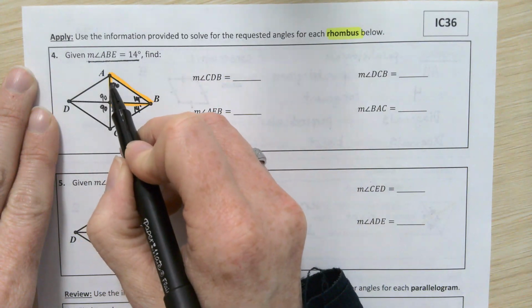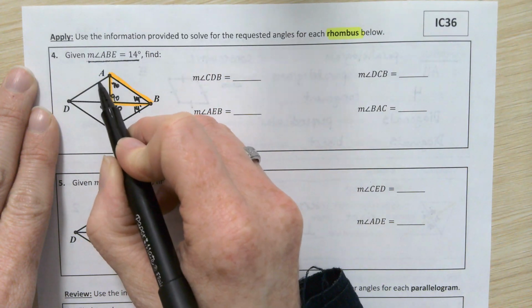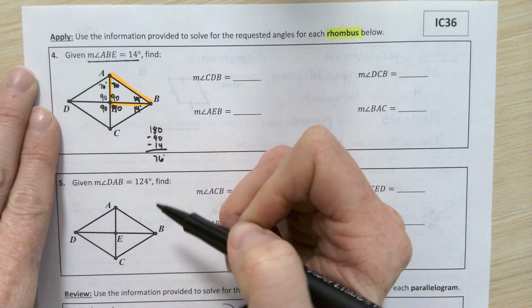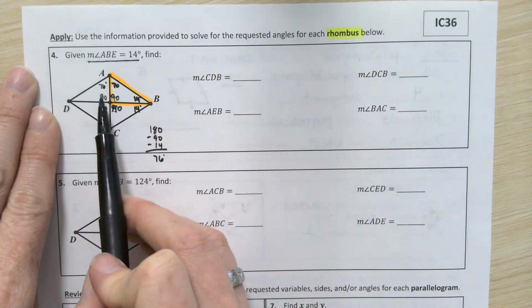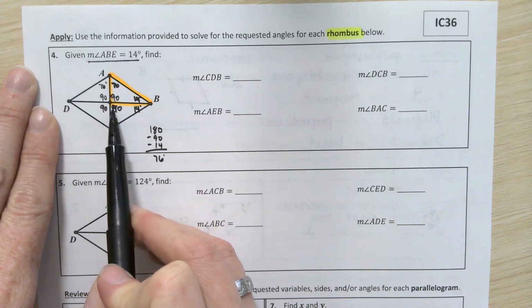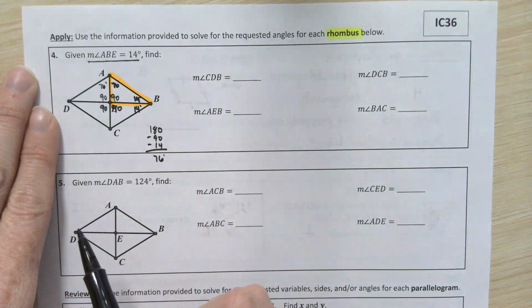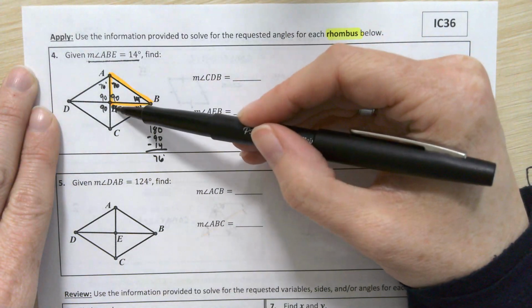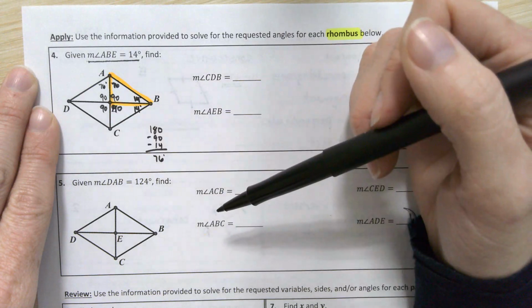Same thing here. If this part of the angle is 76, the one right next to it is also 76. So you can start to see some of that symmetry I was talking about. If I'm looking at this diagonal, everything is matching up on those 2 sides. If I look at this diagonal, everything is matching up along those sides.